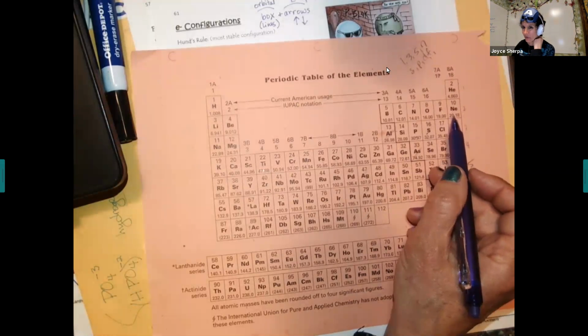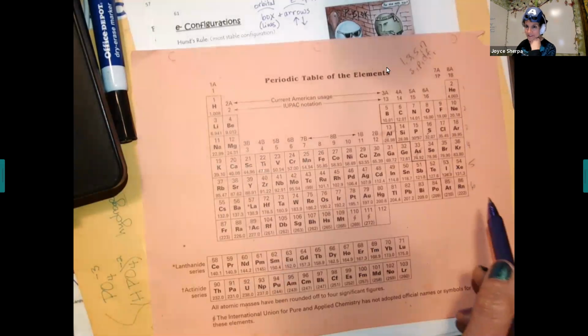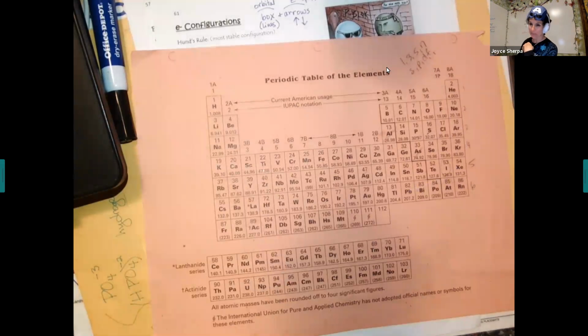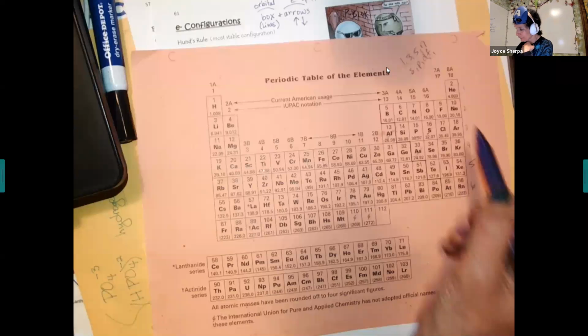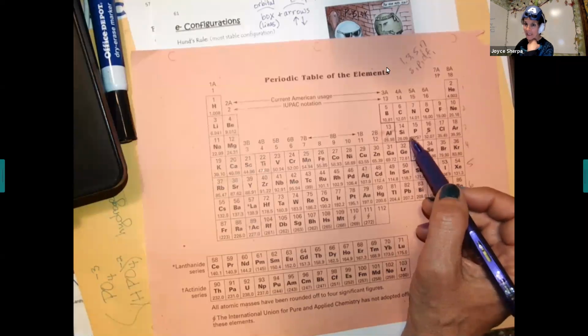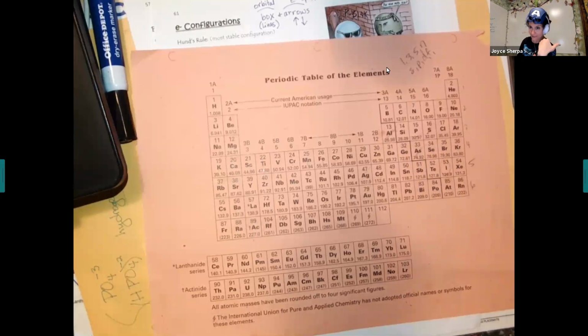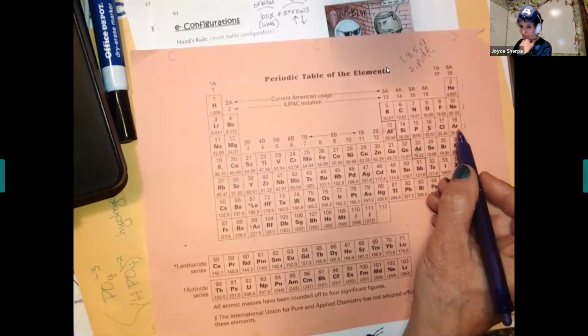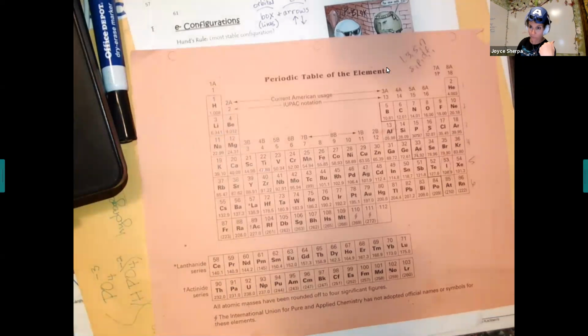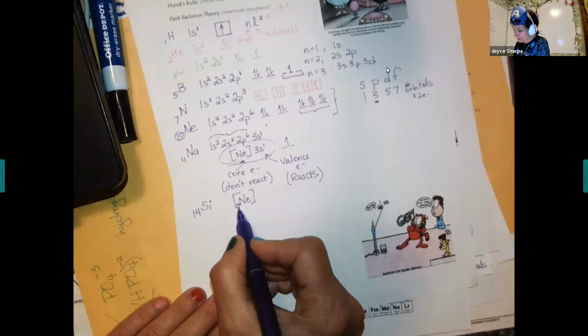You can only move forward. So you have to start with the noble gas that came before the element. So neon comes before silicon. You can't go backwards on the periodic table. So you can't start with argon and say, hey, let's take a couple away, because argon's perfect. It's not going to want to take some away. So we're going to start with neon, and it says we have 10.